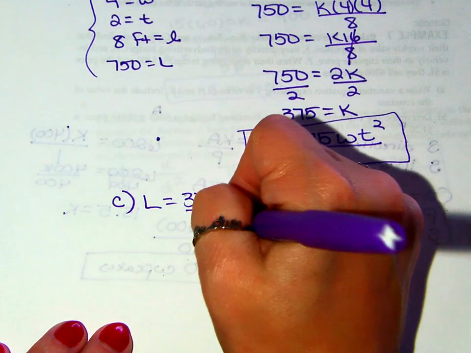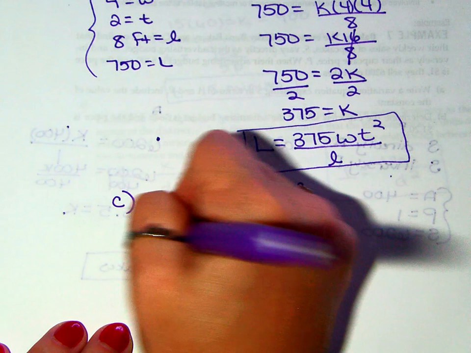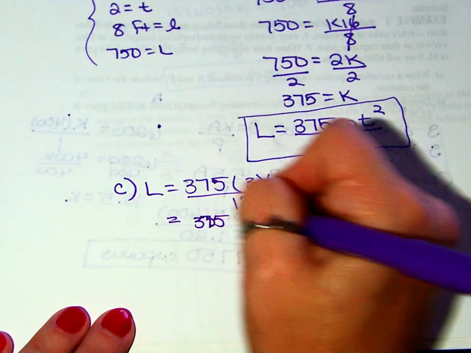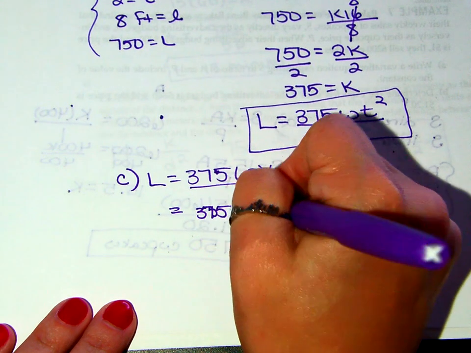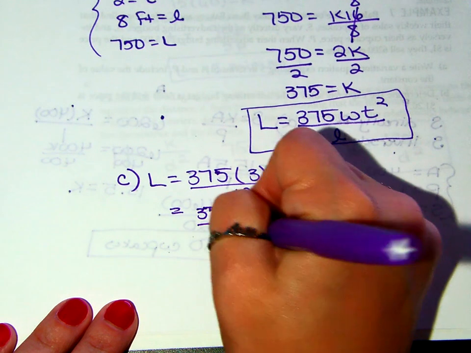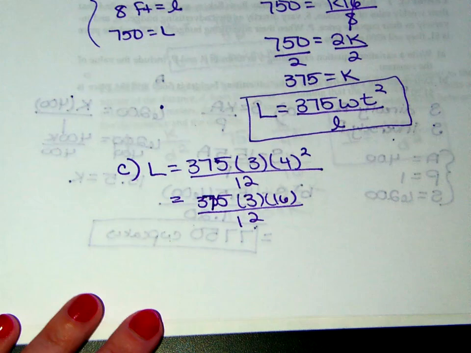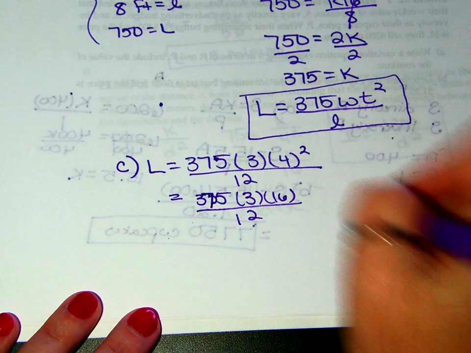You can do as little or as much of this as you want on paper versus typing it into your calculator. Pretty much at this point when I would go to my calculator to find that the load bearing is 1,500 for this.